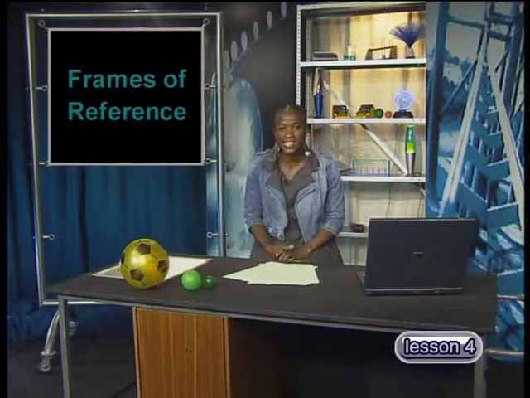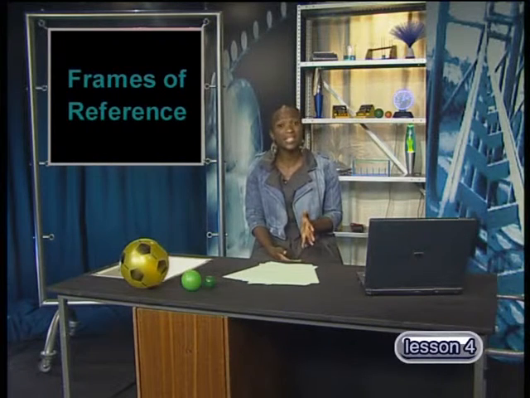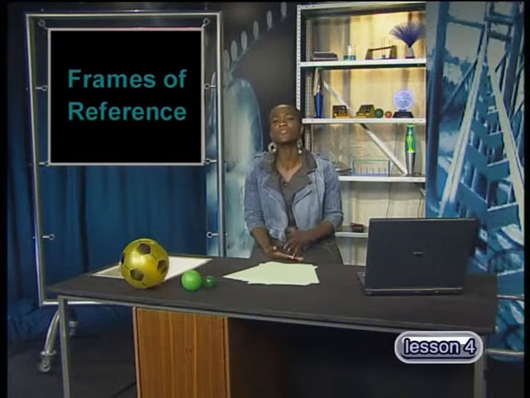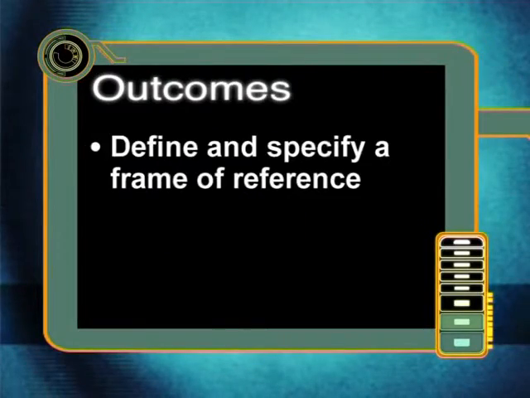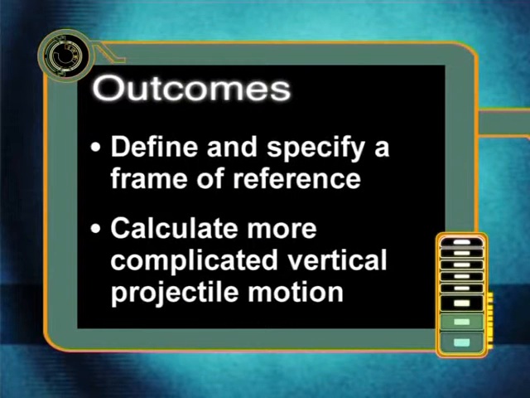Welcome to the fourth lesson in our series of motion in one dimension. In the previous lesson, we looked at equations of vertical motion. At the end of this lesson, you should be able to define and specify a frame of reference and calculate more complicated vertical projectile motion.